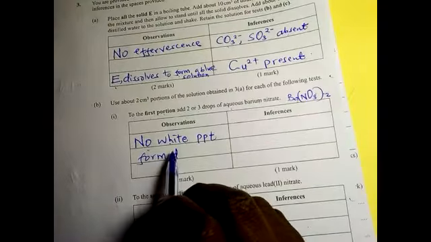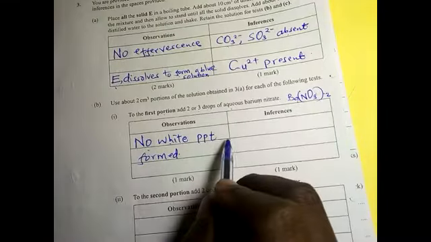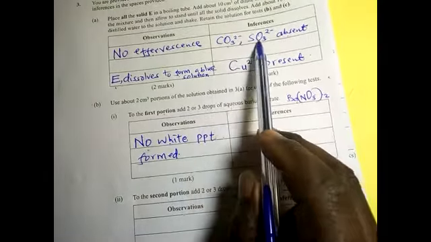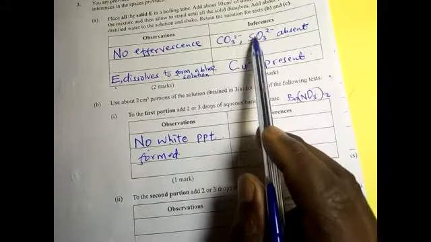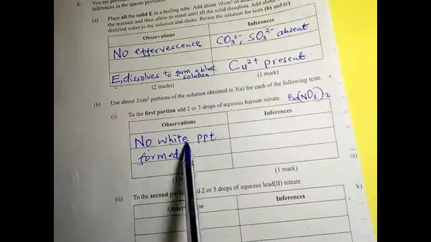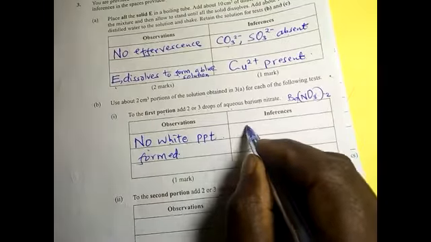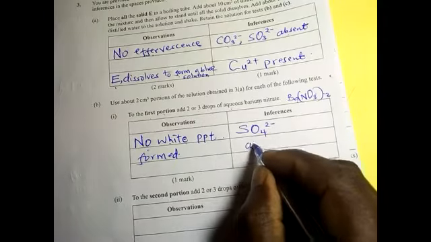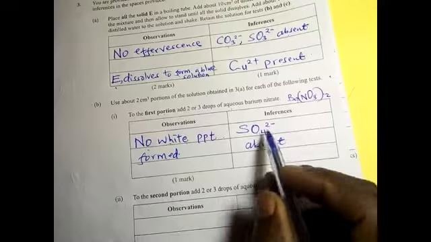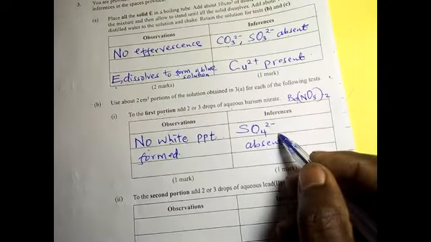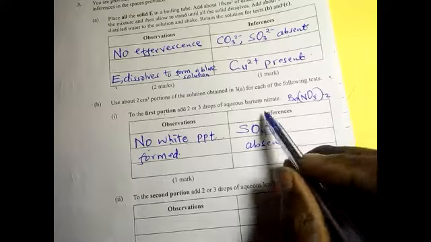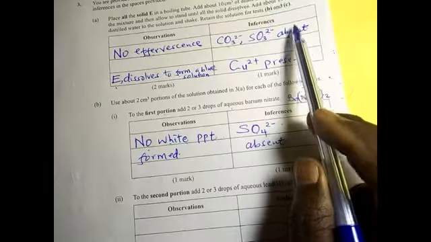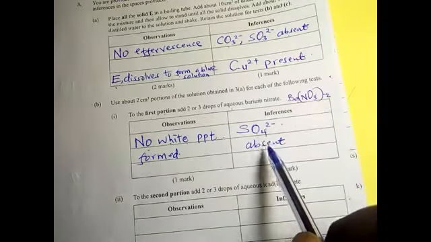So if no white PPT formed, then it means there was no carbonate and no sulfite, which we have already said were absent. So what we are remained with, we are going to say that there is no sulfate. The sulfate ion is absent. We are not going to again write the carbonate or the sulfite here as absent, because already we have said up here that it is not there. Therefore, we write this one is absent.